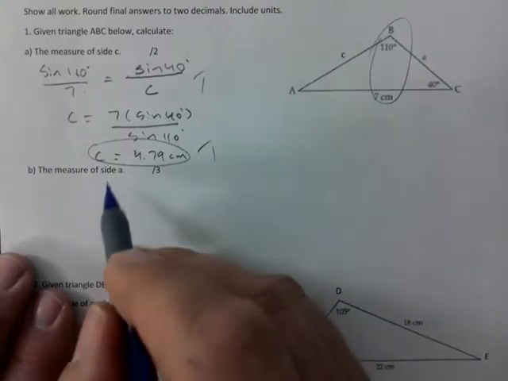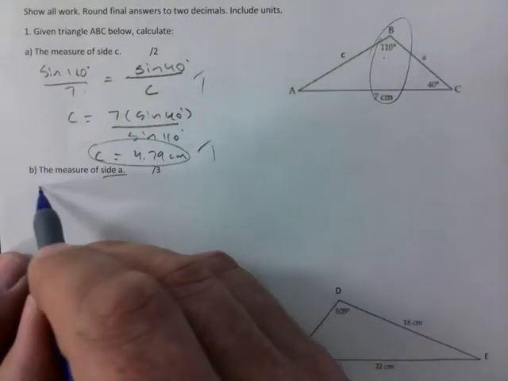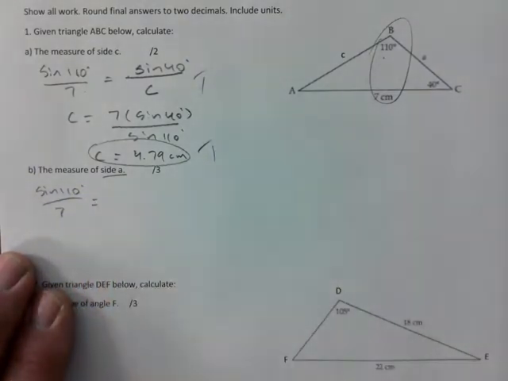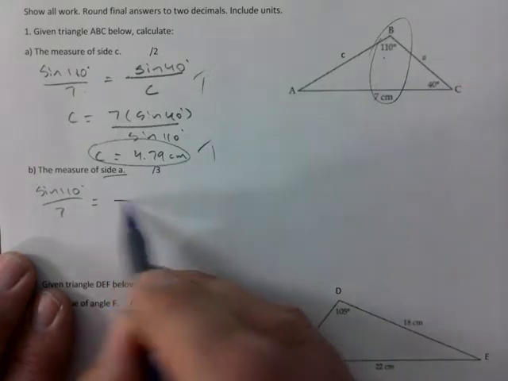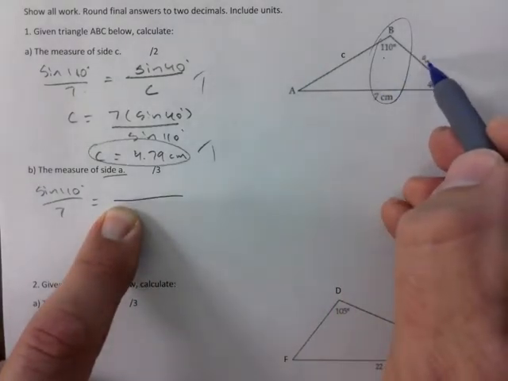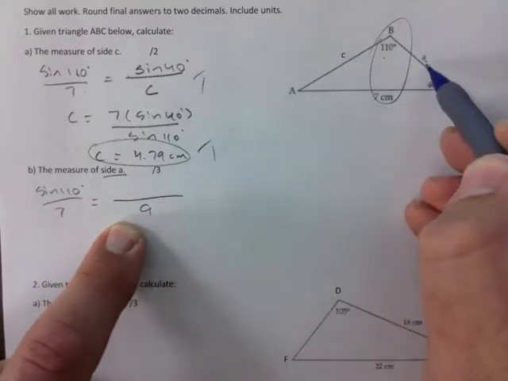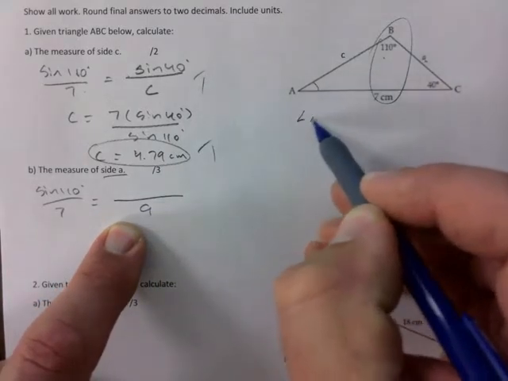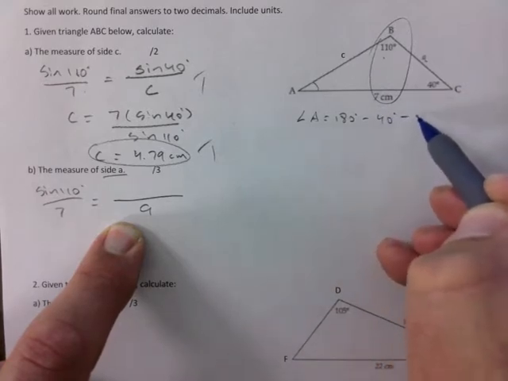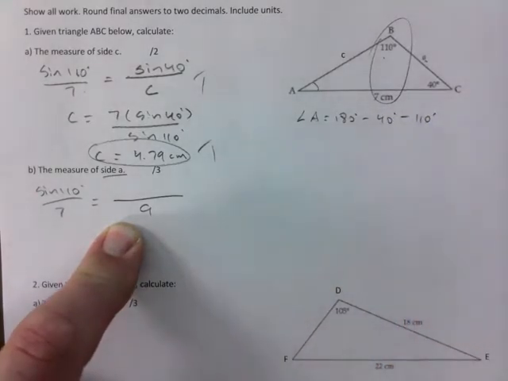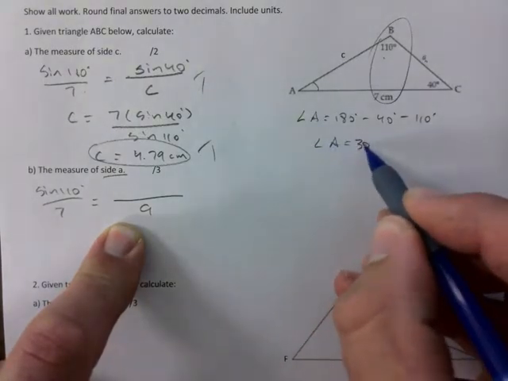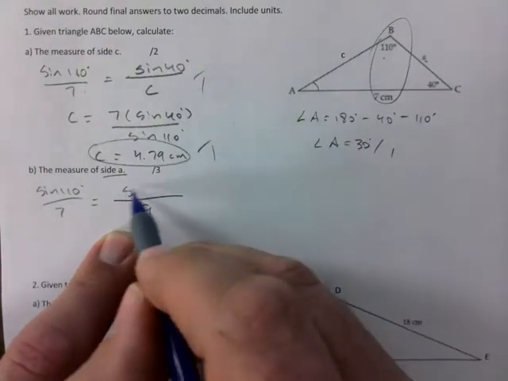Now side A, we use the same pair again. I'm going to stick with that. Why not? It's there. It was given to me. Fewer mistakes. And now I want to find that side. I need the angle across from it. So real quick, I'm going to use the sum of the triangle being 180, and you get 30. This is 1 mark, just like that.